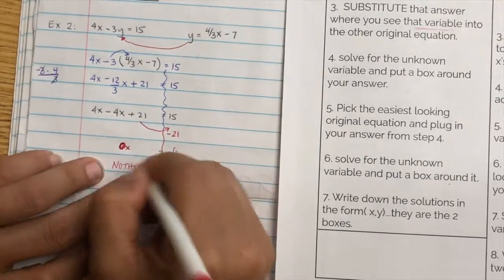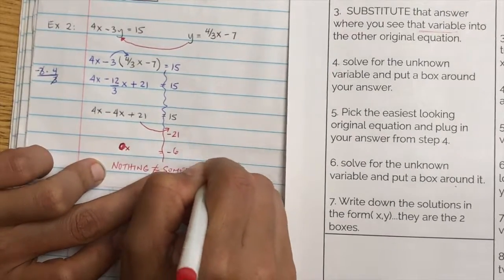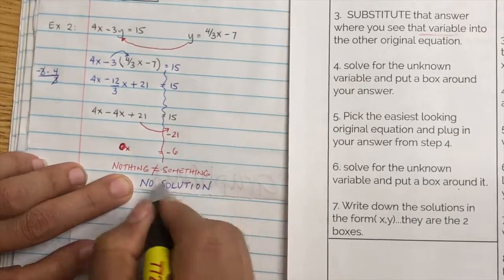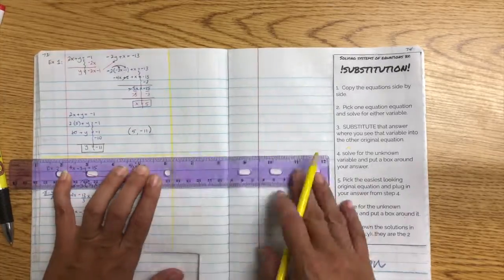So I cannot have nothing is equal to something. There's never a time where nothing is equal to something. So that is a no solution. So no solution is the answer.